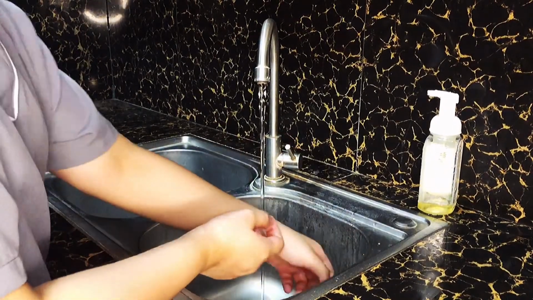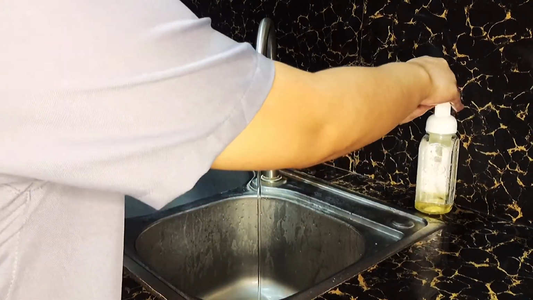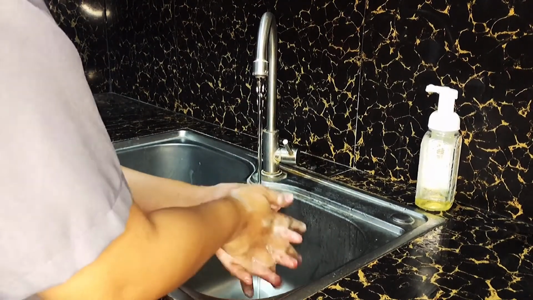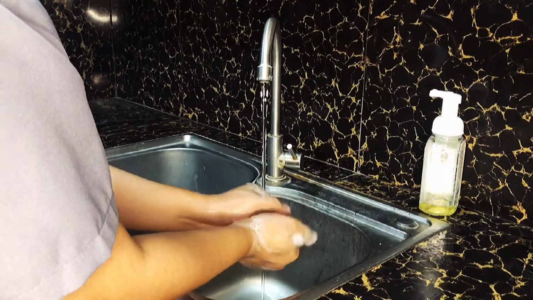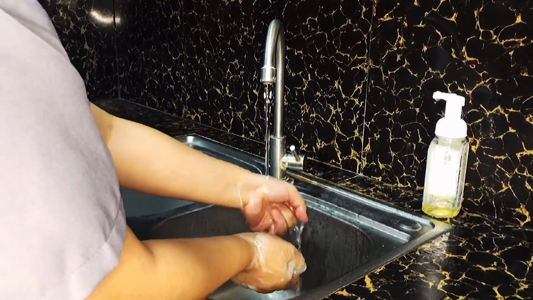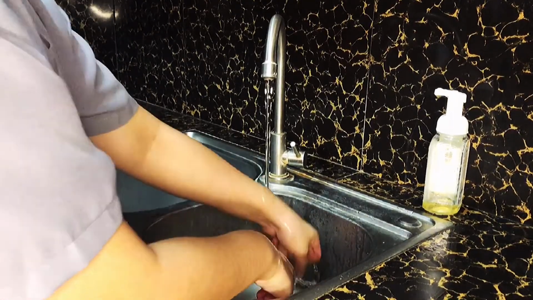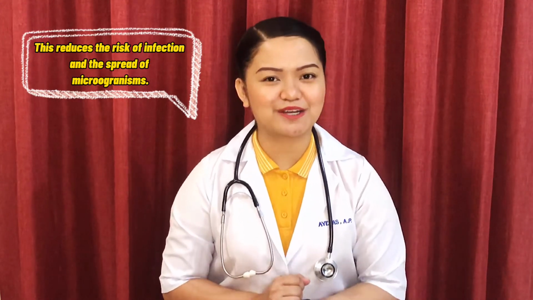And yes, don't forget to perform hand hygiene. This reduces the risk of infection and the spread of microorganisms.